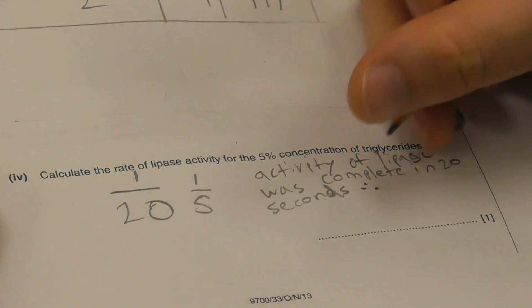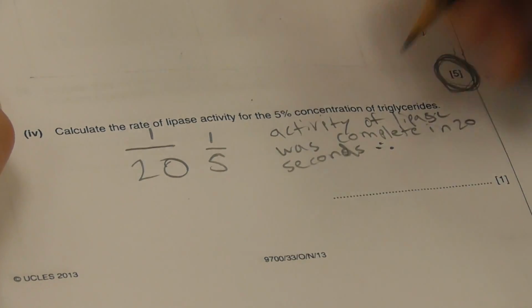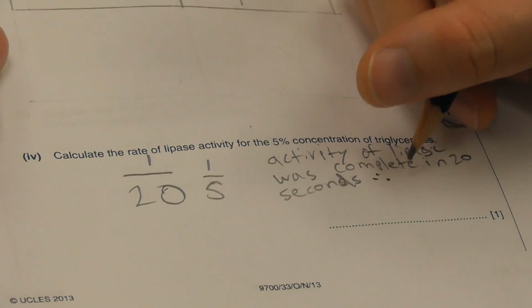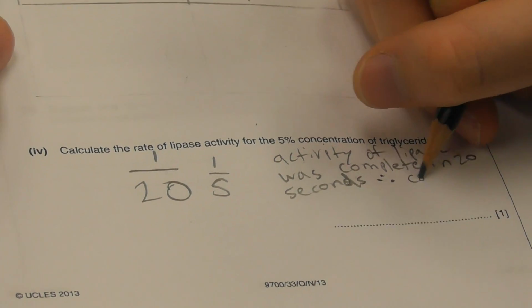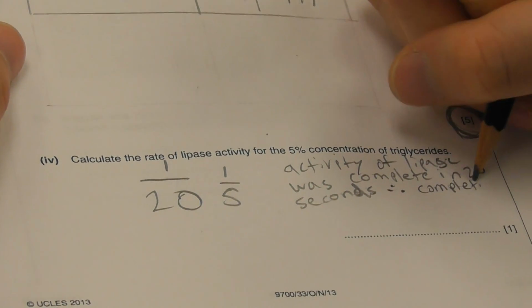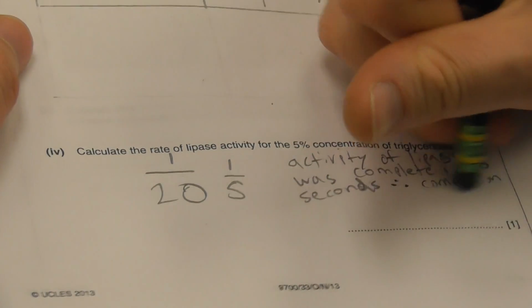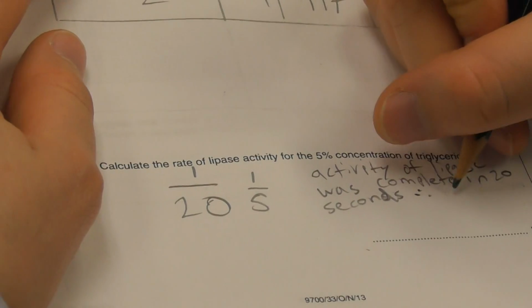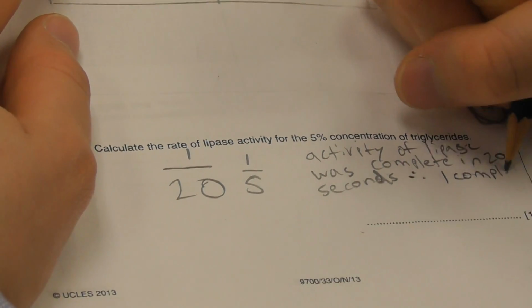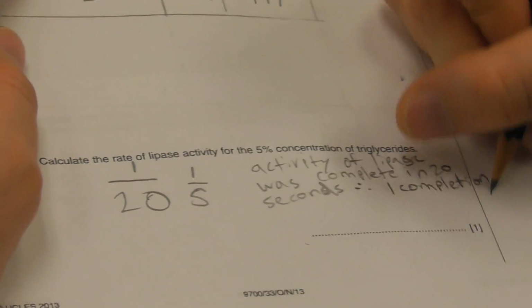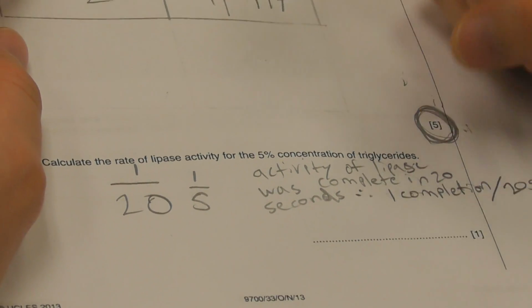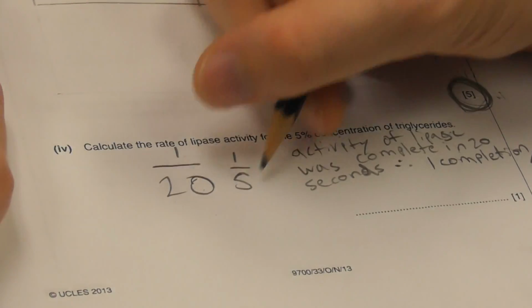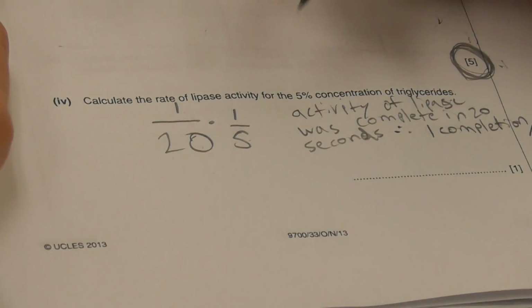Therefore, the lipase activity is one completion per 20 seconds. So if it's 1 per 20 seconds, that is the activity of lipase.